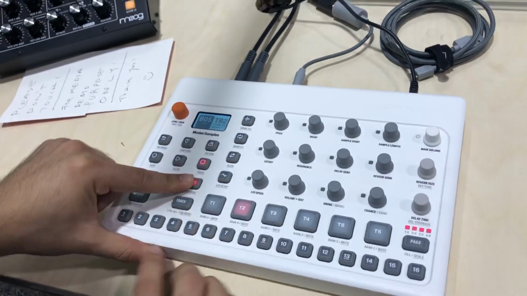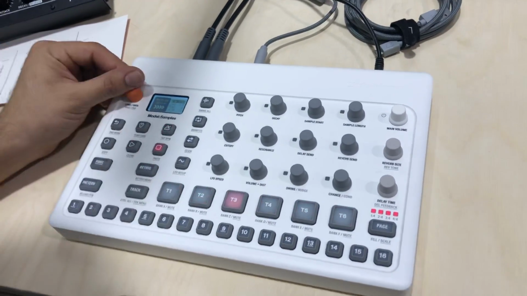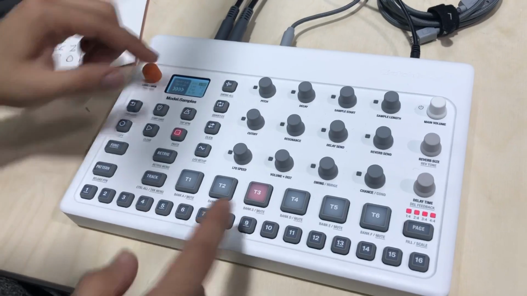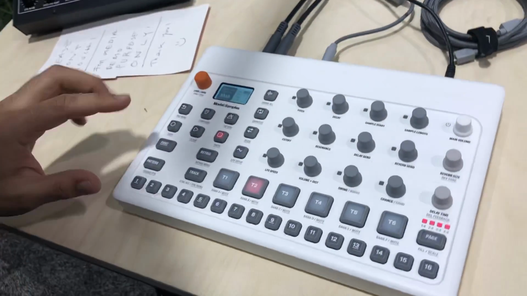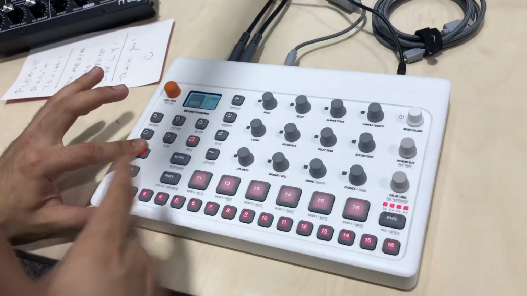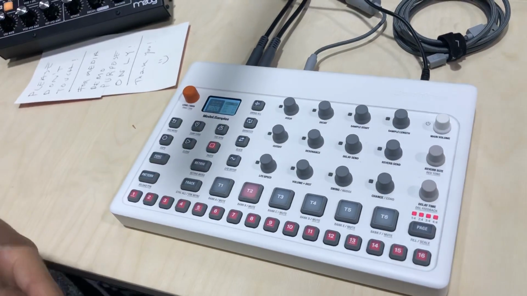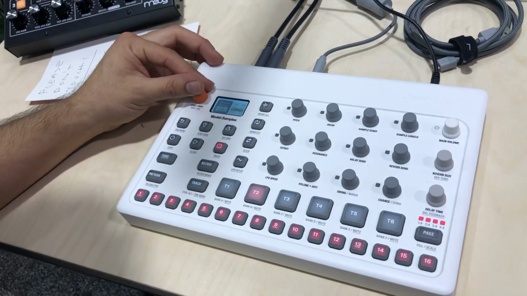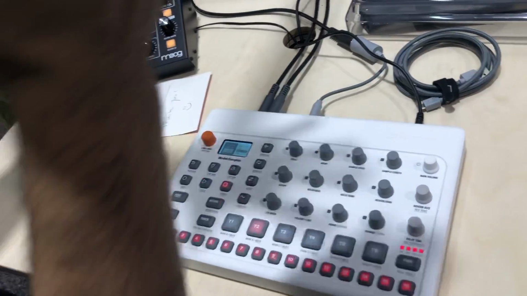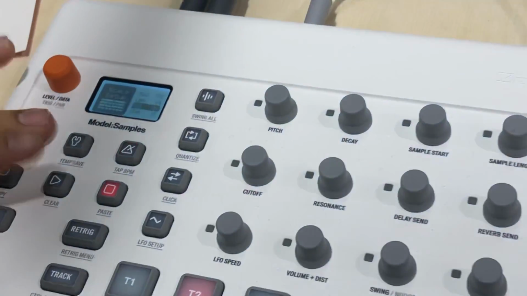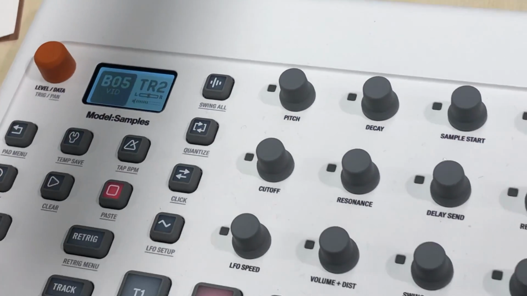You got re-trigger as well. Different values per track. So you want this one to be like that, and then this one to be 16th notes. So you have that per track. Another great thing per track is the same thing. You have pattern length per track, and then also pattern scale per track. So you could have one scaling going times one scaling three. It's pretty insane, the sequencer that's inside here.